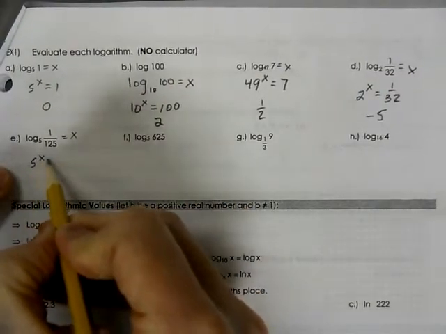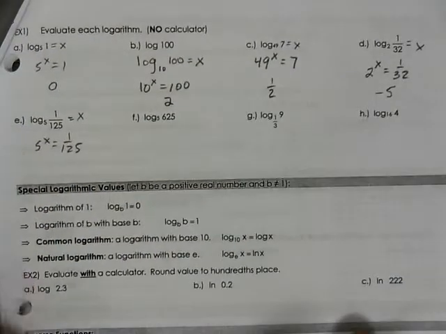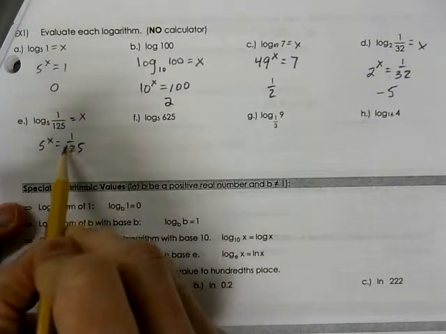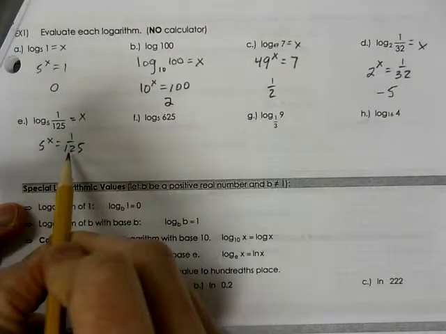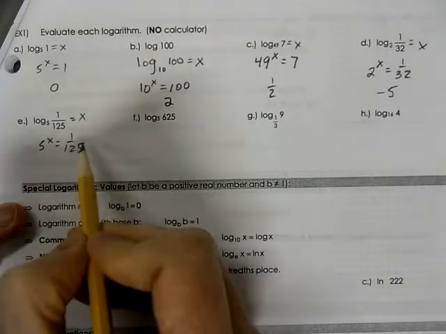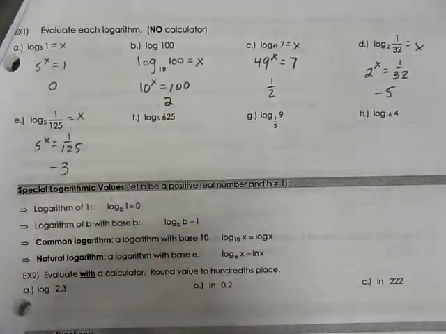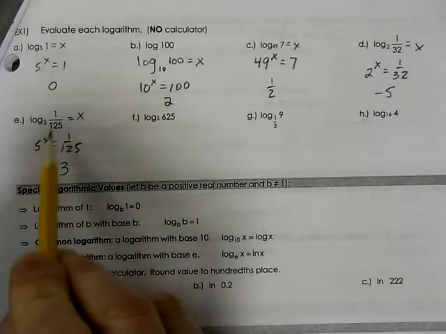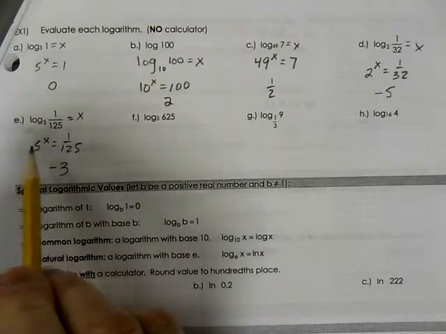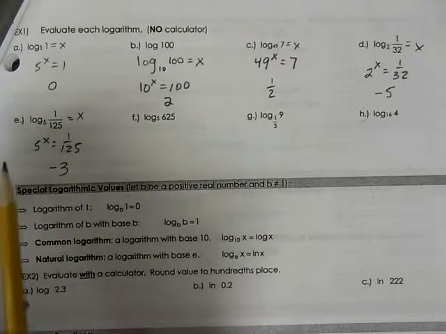5 to what power equals 1 over 125? Well, a negative is going to make it become a fraction. 5 to the 3rd power equals 125. So -3 is what x would need to be for 5 to the -3rd power to equal 1 over 125.